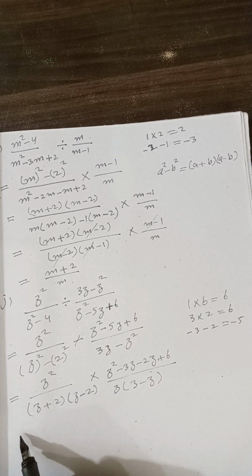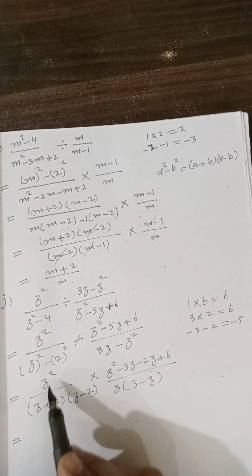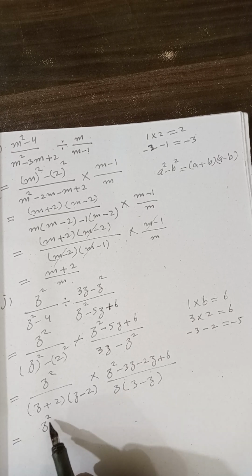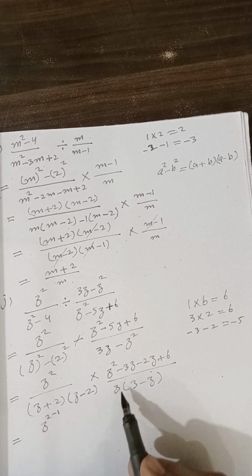Now see here is z squared, and this z will become minus 1 here.